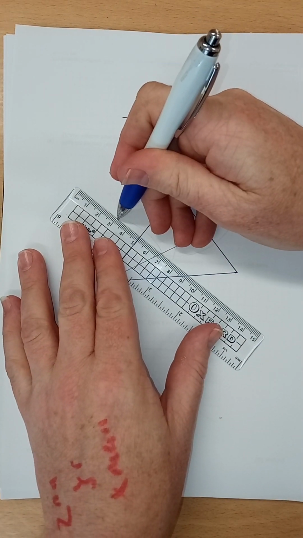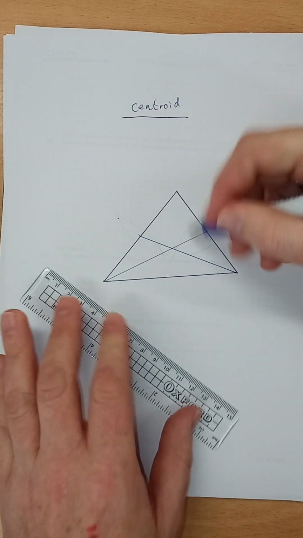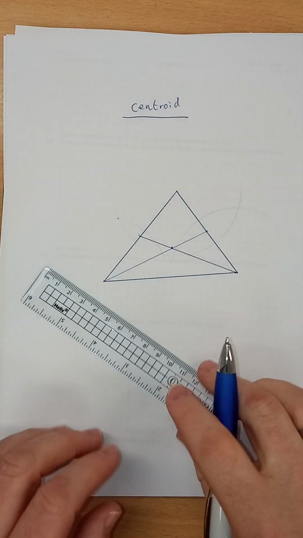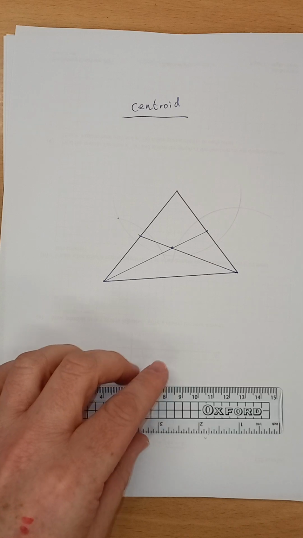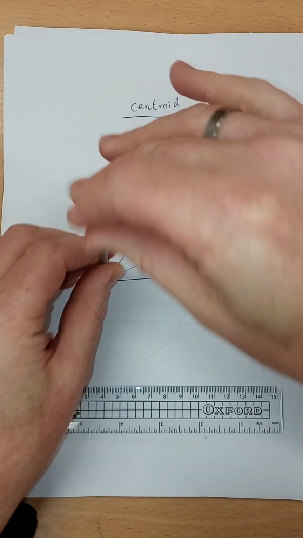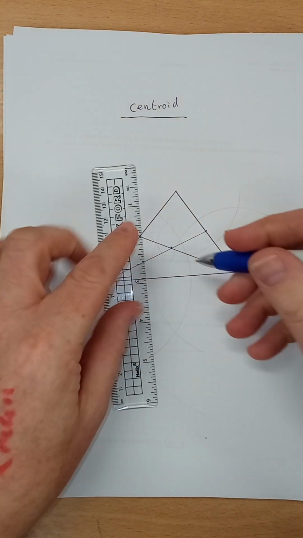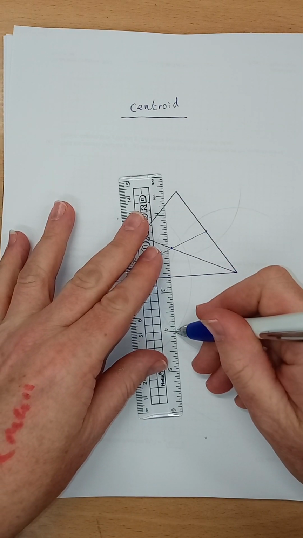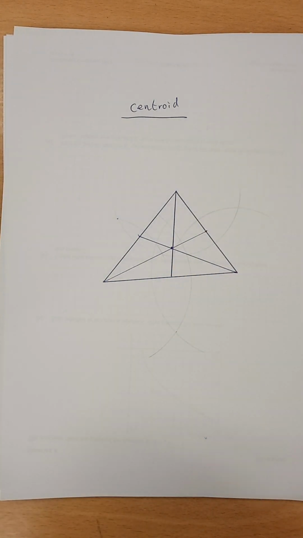So again, all I really care about is the midpoint. Once I have it, join it. Now you can do the third one, but that is the centroid. So there's the centroid done. I'll do it on the third one just for the fun of it. There you go, I was close. There's your centroid. So that's pretty cool.